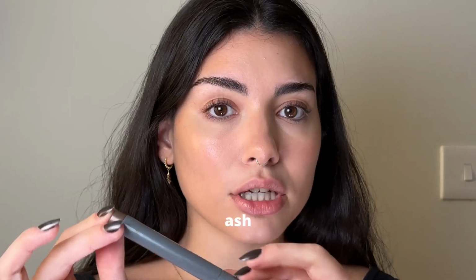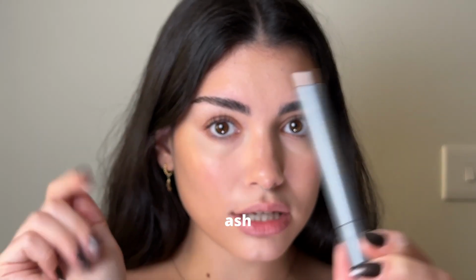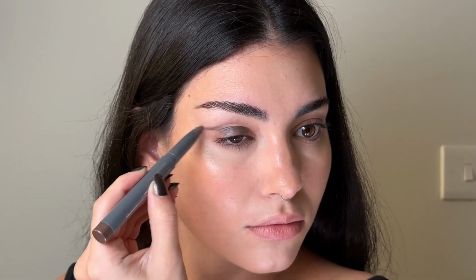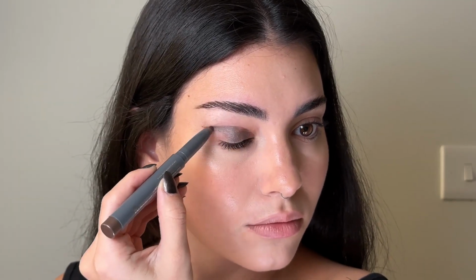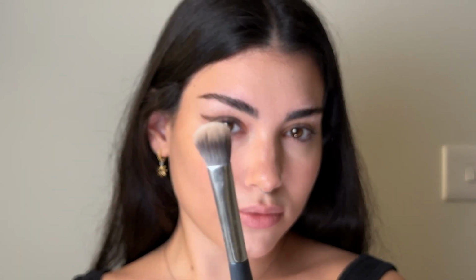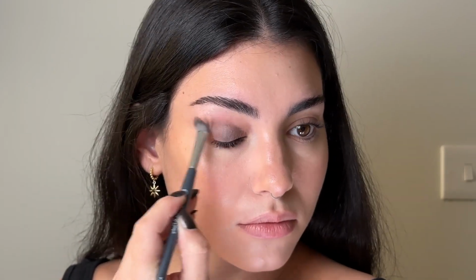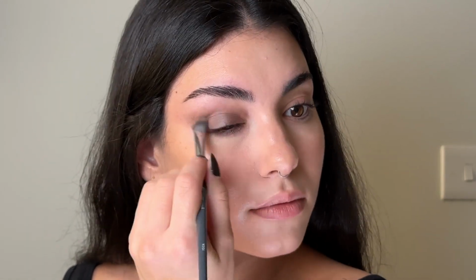Okay, let's do this. The easiest way to sculpt your eyes is doing a soft smoky eye, and I know a smoky eye sounds intimidating, but please trust me on this one. I'm going to be using shade Ash for this, and I'm going to apply it roughly all over the eyelid and extend it a tiny bit outwards. Then right away, using a dense but fluffy small brush like this one, I'm going to blend that out following that shade. There's no need to be super precise with it, since as you can see it blends out so effortlessly.